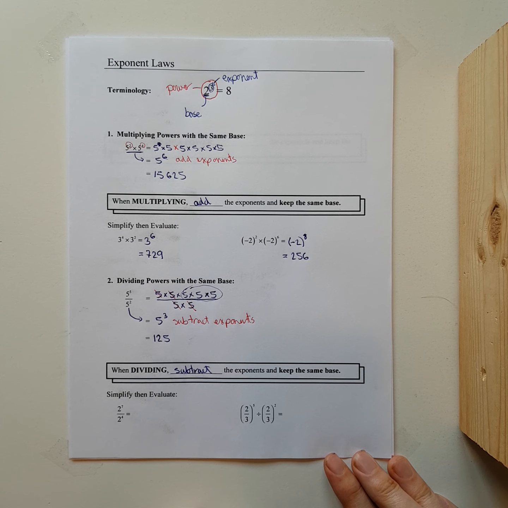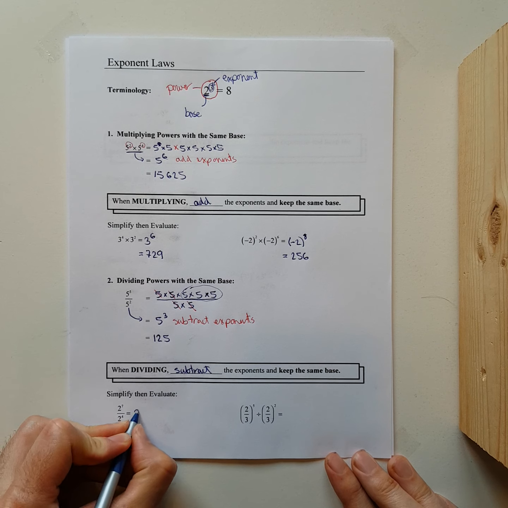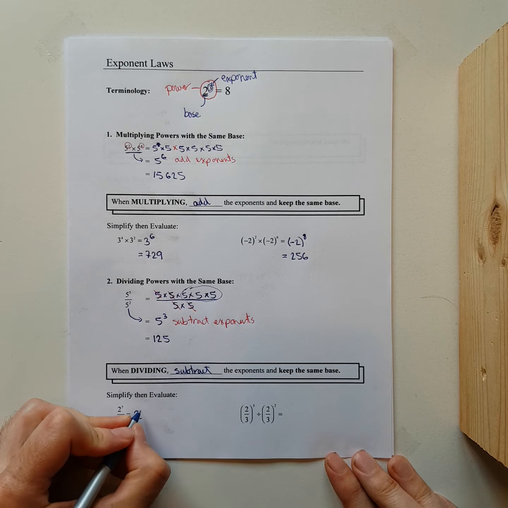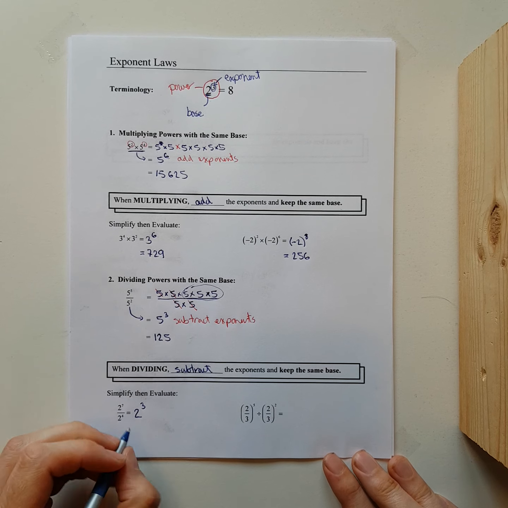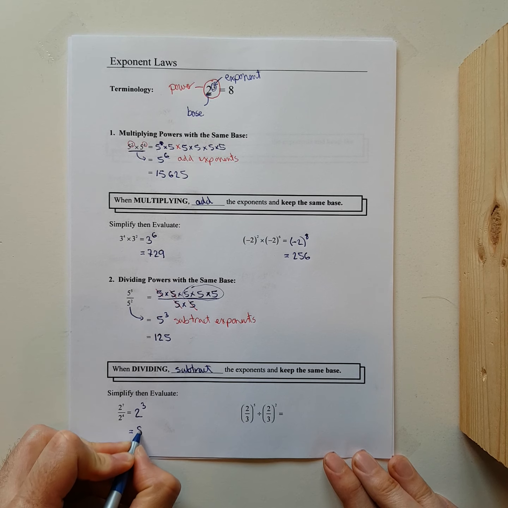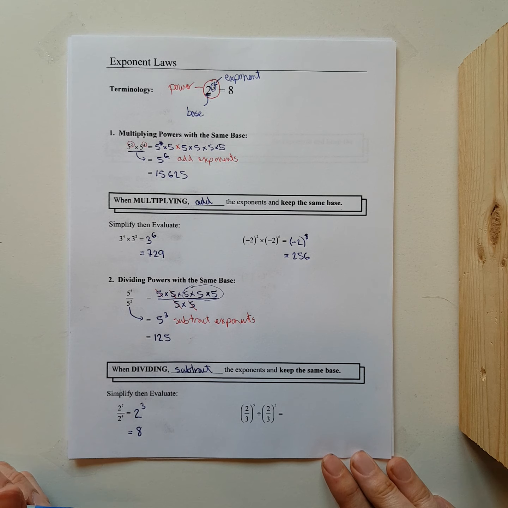and keep the same base. So in this example, the base is 2, so I keep that same base. The exponents 7 and 4 I will subtract. I get exponent 3, and this one actually I know, again without my calculator, 2 times 2 times 2 will give me 8. So the idea of these rules is just to make this a little bit more efficient and quick to evaluate, so we don't have to jump to the calculator so quickly.